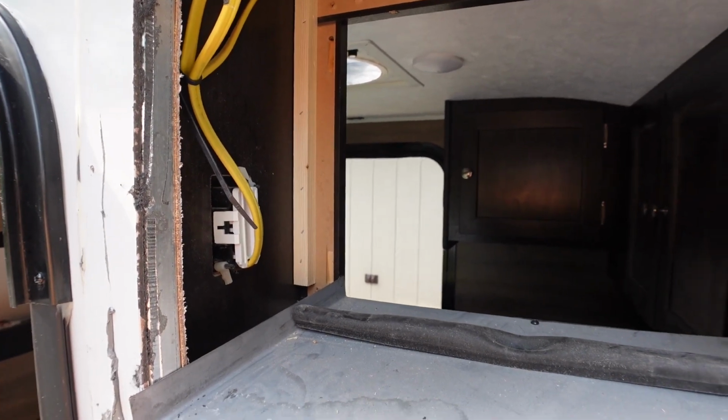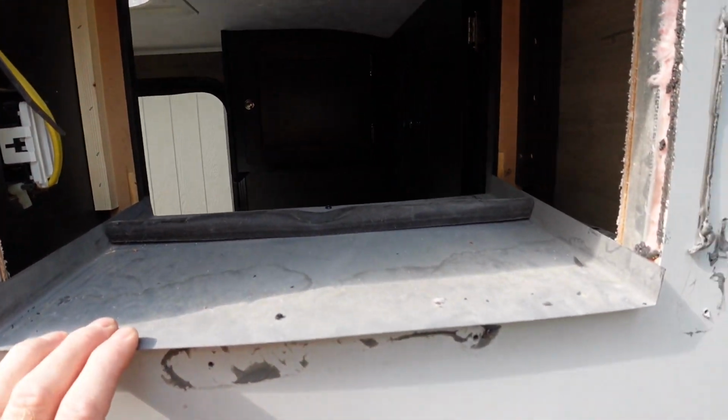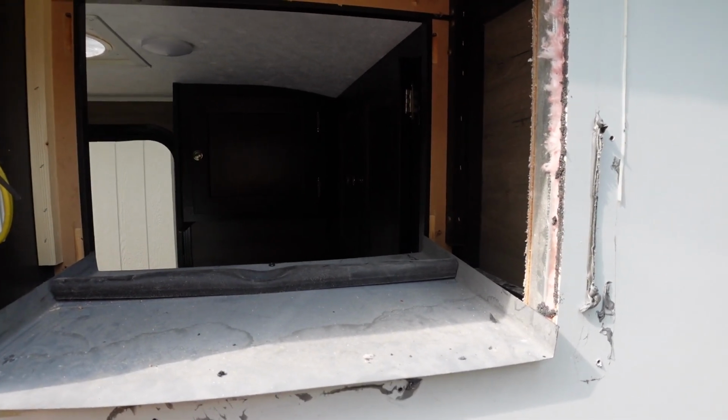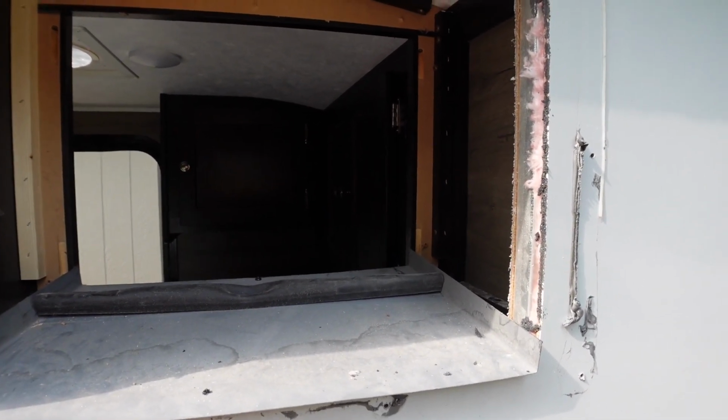So I think once we get this done, we should have a pretty dry and a much more efficient air conditioning system than what we started off with. So right now we're going to take the air conditioner apart and show you what that slinger fan looks like.